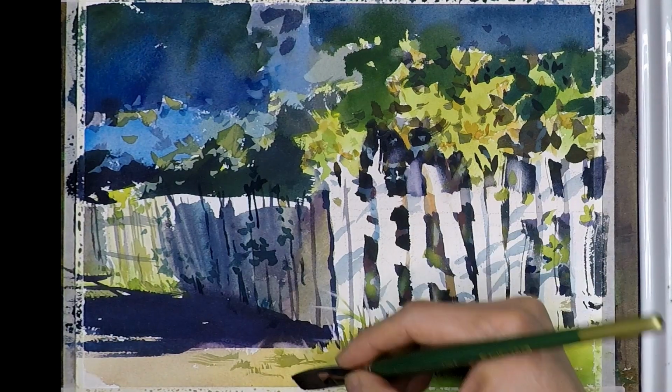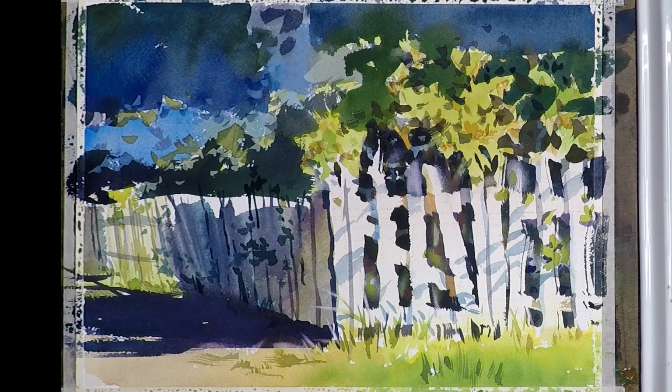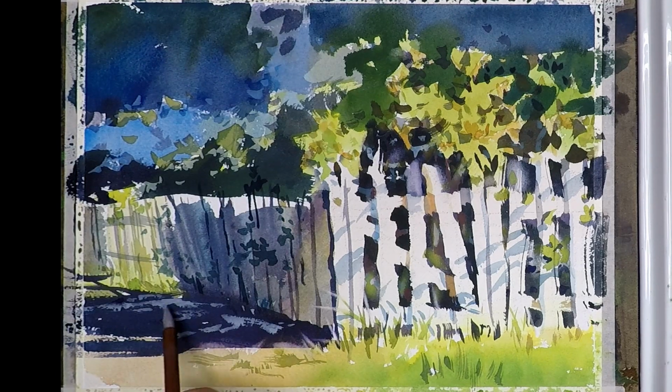If you're not sure, and you don't have a sense of direction, it becomes something where you're just going to try to match your reference photo.